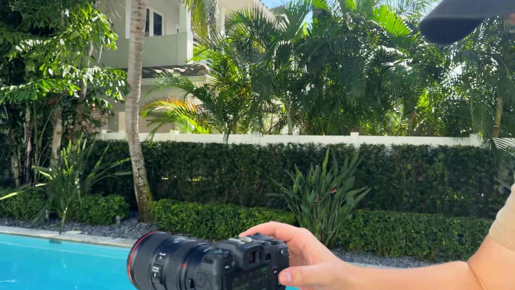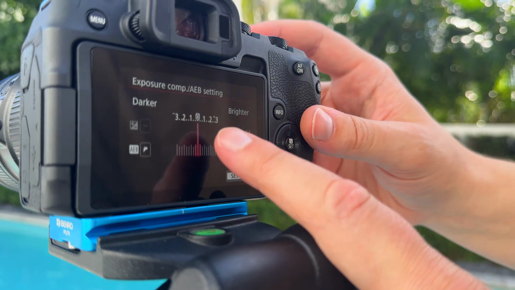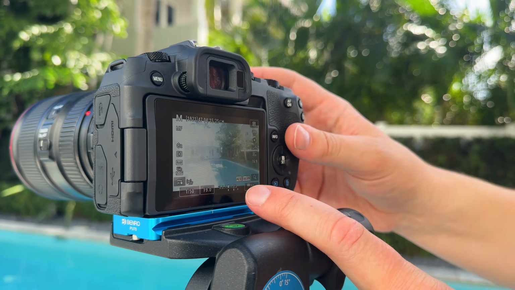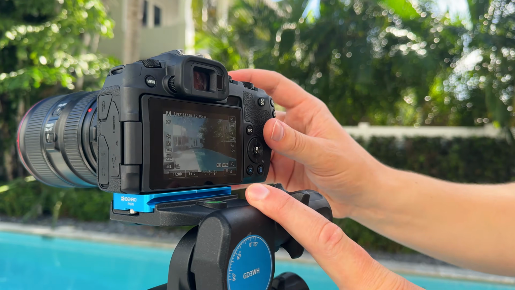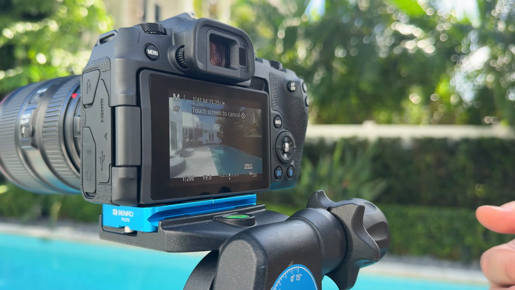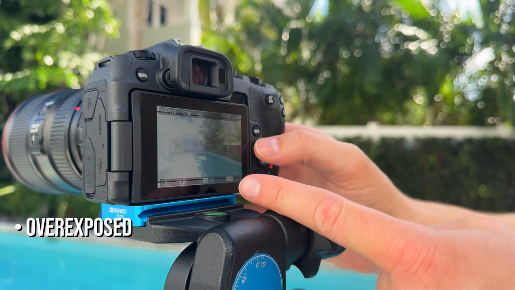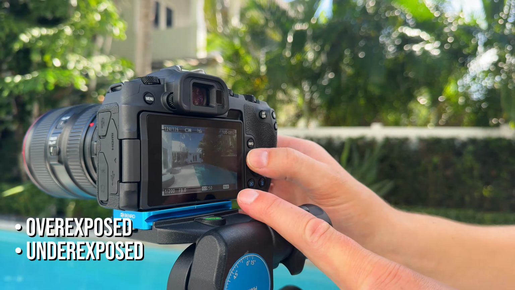So the main important one, and it'll be different on every camera, but you have to set up auto exposure bracketing to shoot 3 photos 2 stops apart. What that means is when I actually take a photo, hear the 2-second timer, you heard it take 3 photos. It's going to take an overexposed photo, the lens is a little foggy, that's why it looks like that, an underexposed photo and a middle exposure.